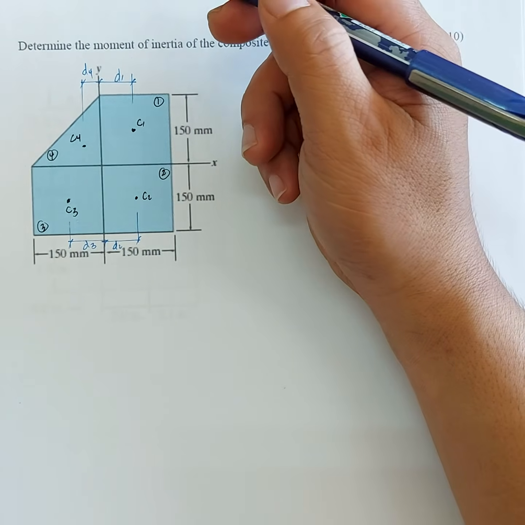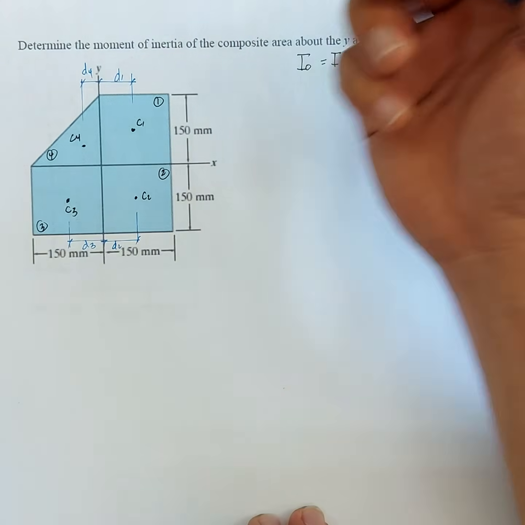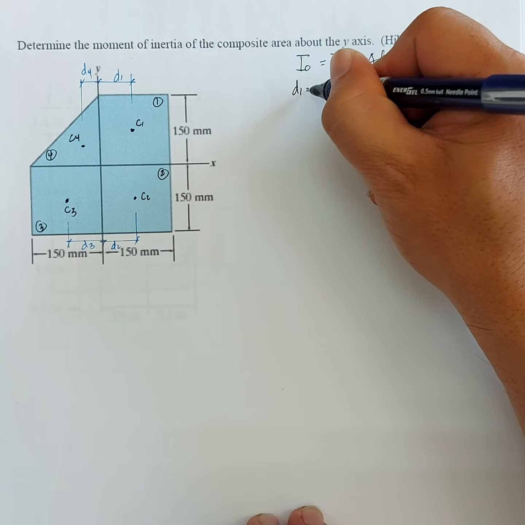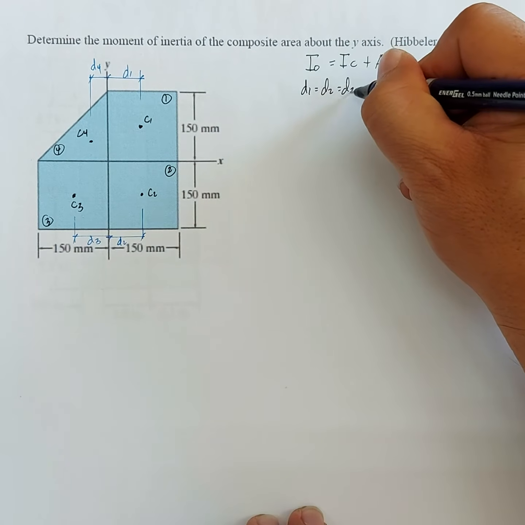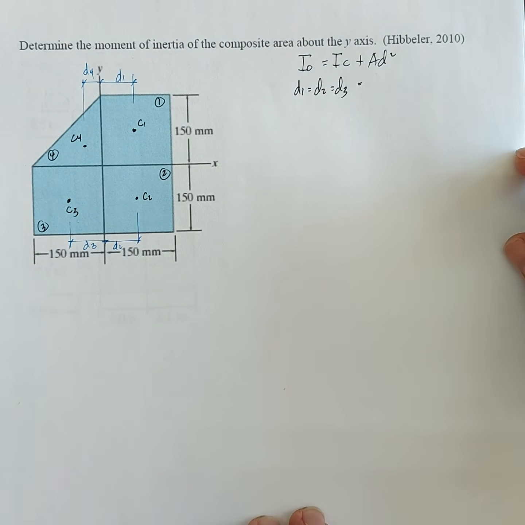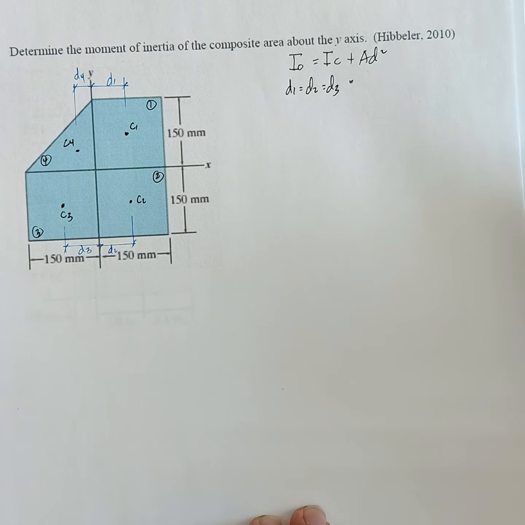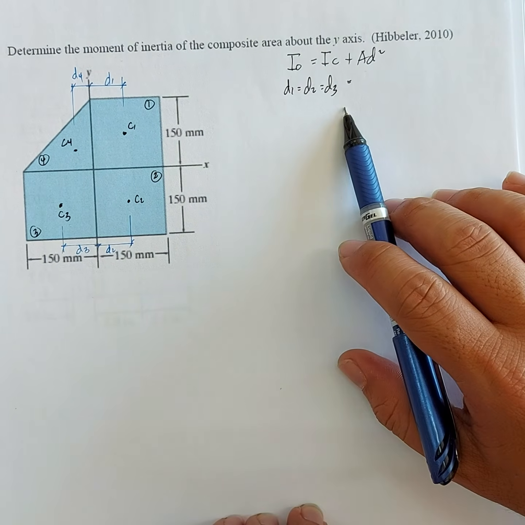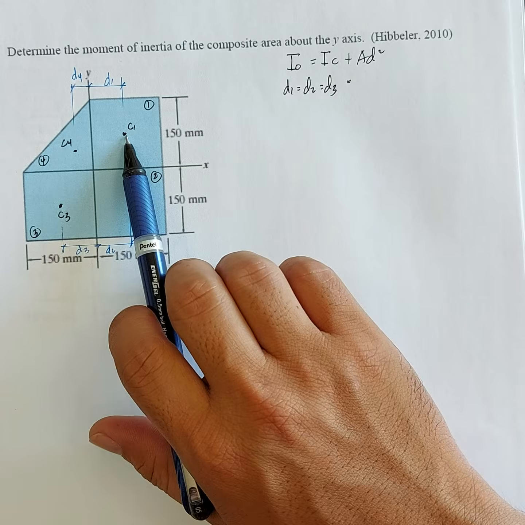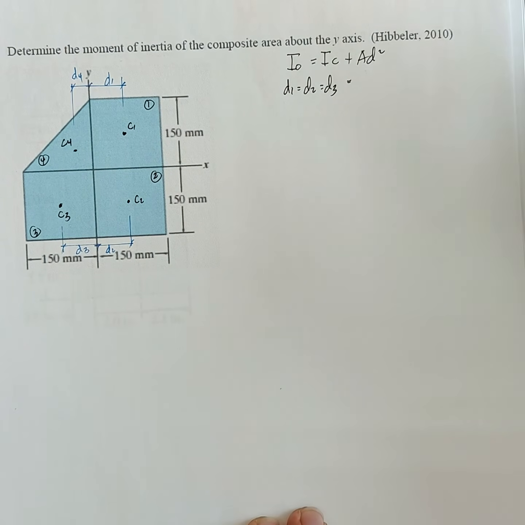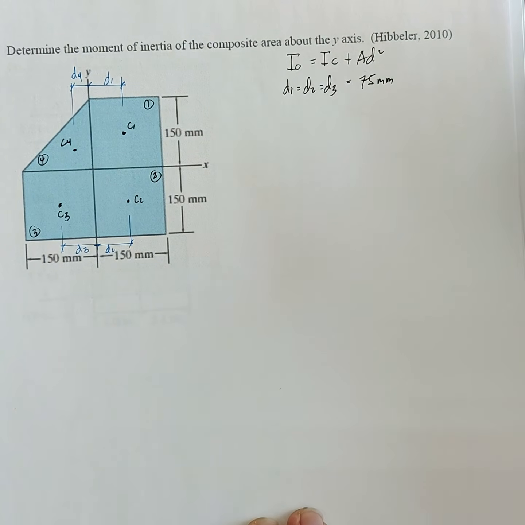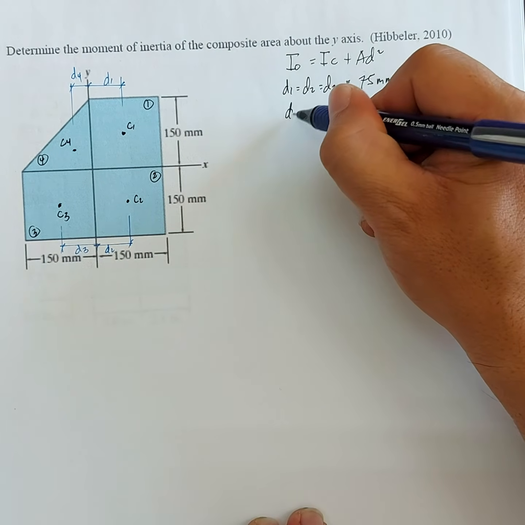So obviously D1, D2, and D3 are the same. No? So D1, D2, and D3. So yung D1 natin is equal to D2 is equal to D3. Since square naman yung mga shapes na yan. They also have the same area and basically they have the same moment of inertia. Okay, so ilan to? Half nito, no? So yung center, so 150 divided by 2, that is 75 millimeters. No? How about D4?